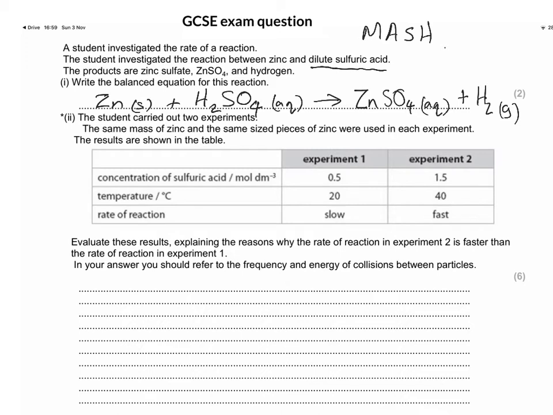So he's done what you shouldn't do in experiments. He's changed two things. He's changed both the concentration and the temperature, and they've both increased between the first experiment and the second experiment. Now, he hasn't actually measured the rate of reaction. All he's recorded is the fact that the reaction goes slowly at low concentration and low temperature, and it goes quickly at high concentration and high temperature. Now, that's what I can get from his results.